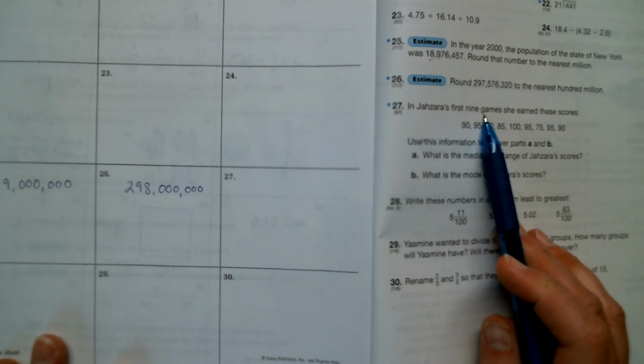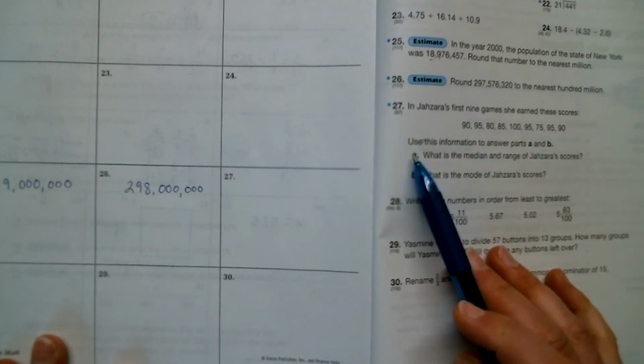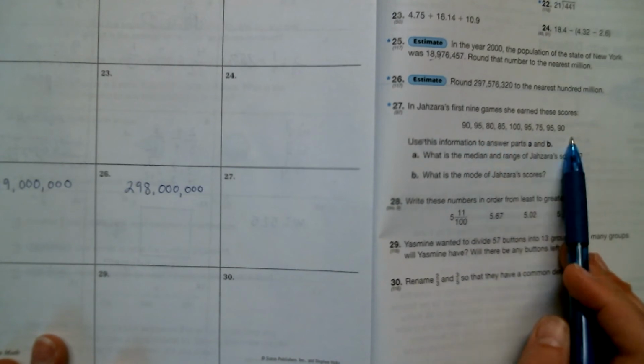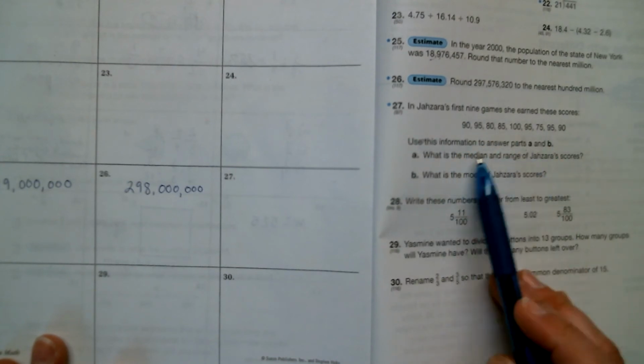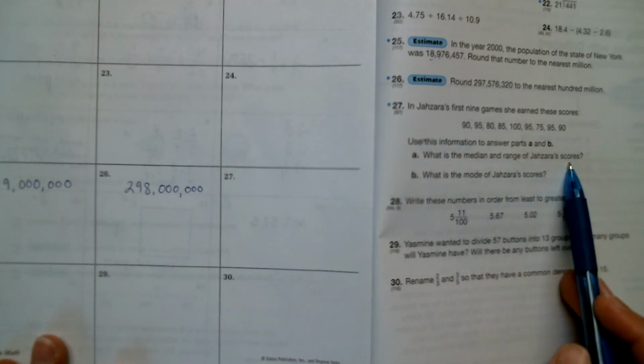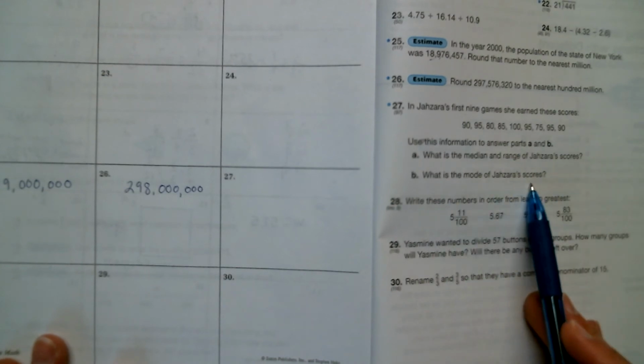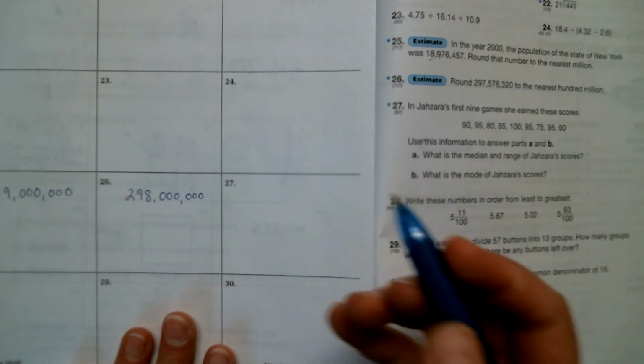Zahara's first 9 games, she earned these scores. Use this information to answer parts A and B. What is the median and range of Zahara's scores? What is the mode of Zahara's scores? So we have to write these in order.